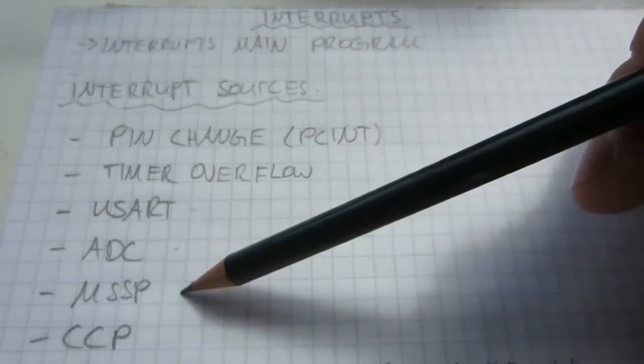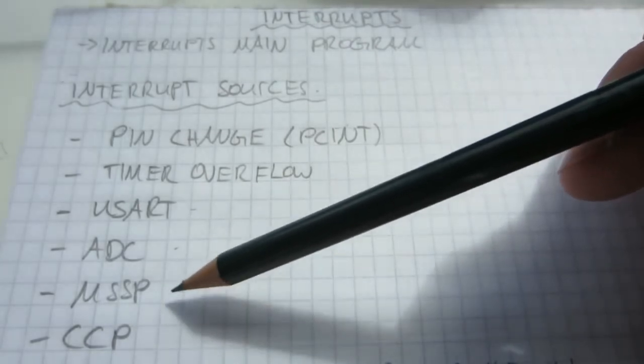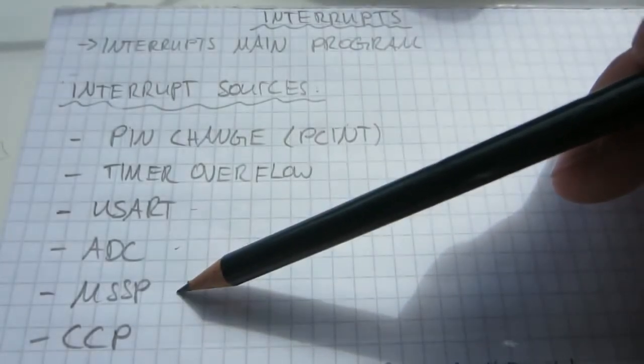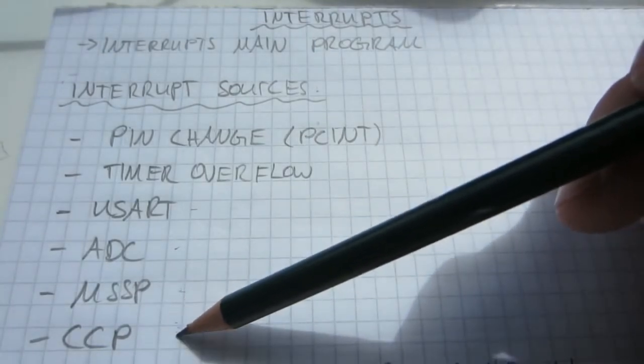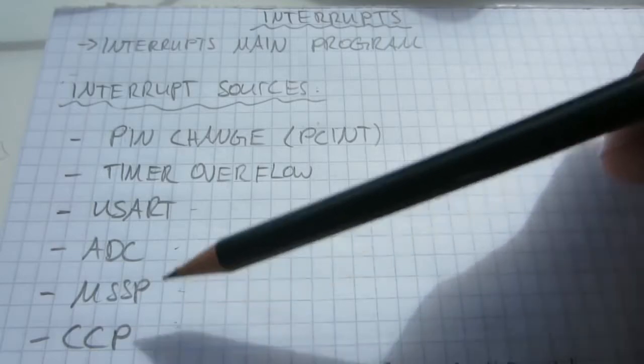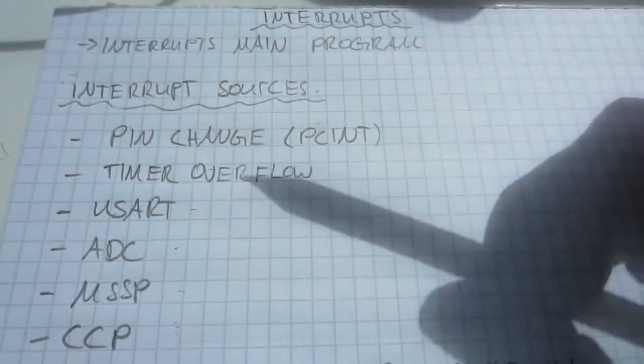And the MSSP, which is the combined I2C and SPI interface, and the CCP, the compare module. So either if it overflows or if it resets the timer after a certain period of time.